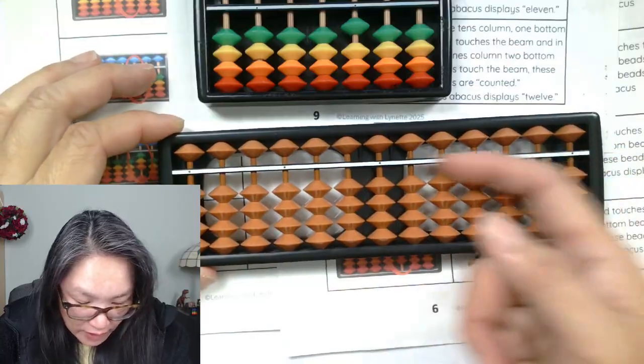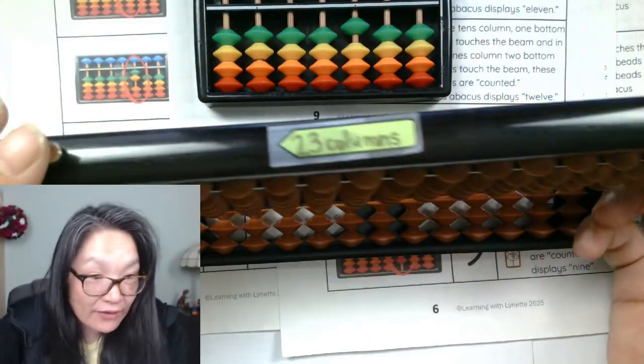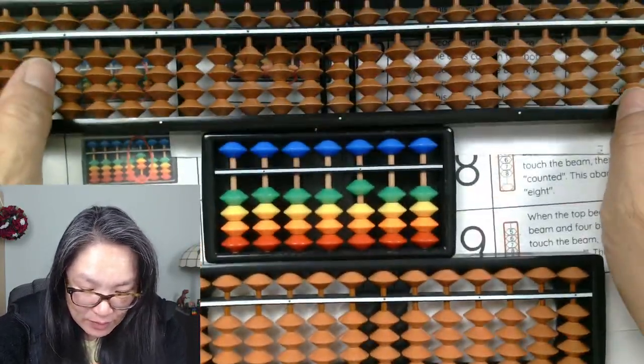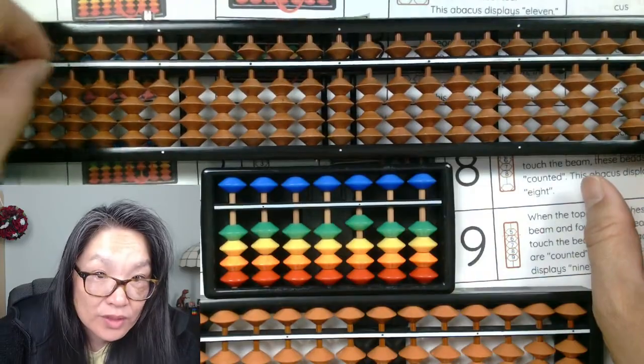And if you want to track the national debt, you would have to get a bigger abacus, which is 23 columns. I have a 23 column one, and it works exactly the same. It has nothing to do with the colors.